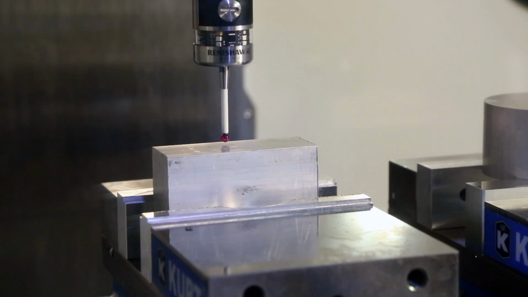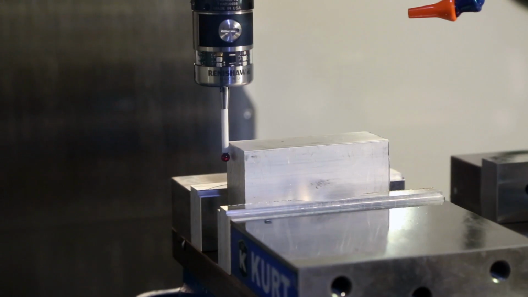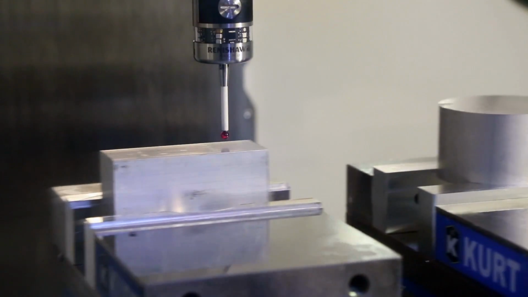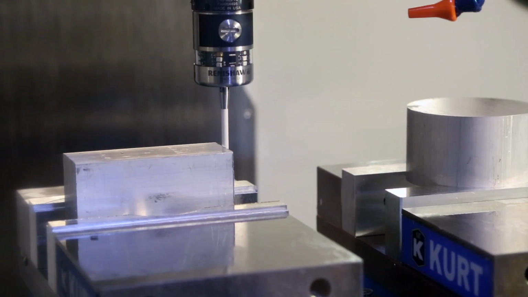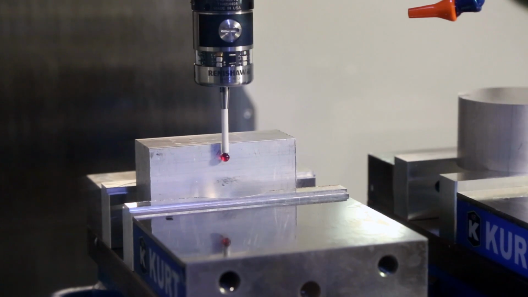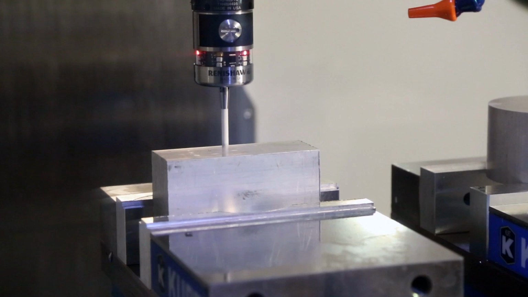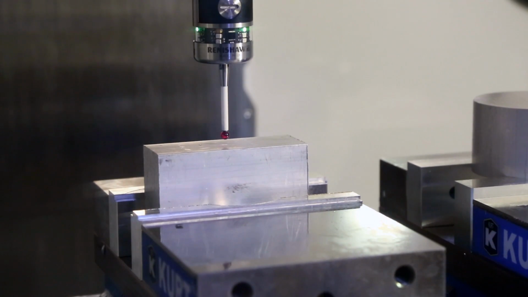The routine probes the Z surface of the block first, then touches each of the 4 sides to determine the exact width of the block in the X and Y directions before returning to the center point. The probing operation is now complete.